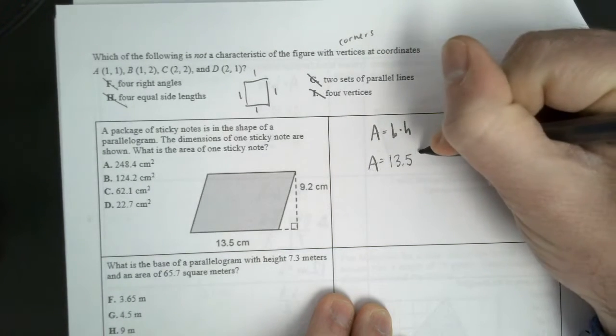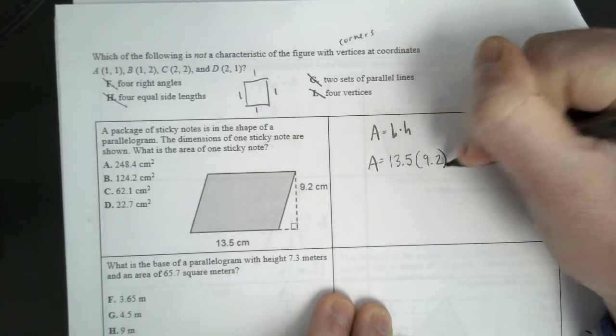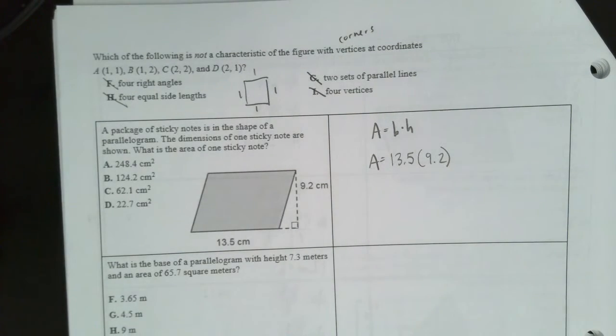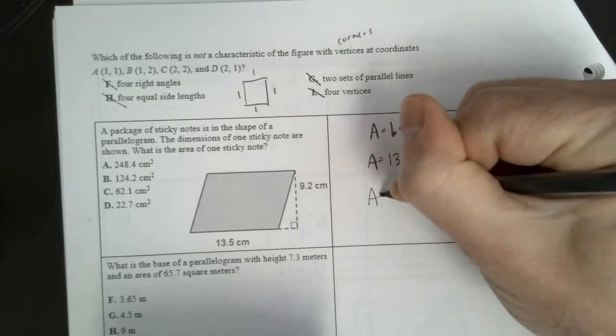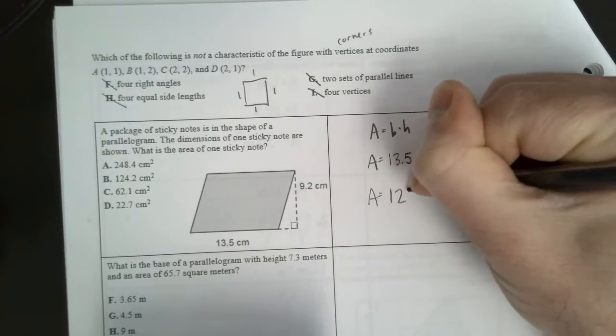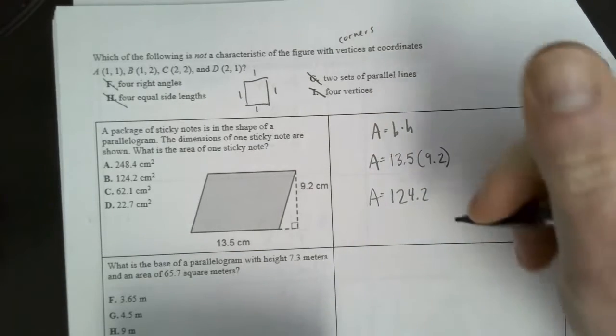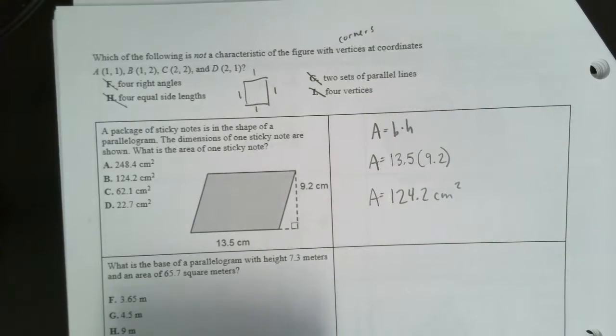13.5 times 9 2/10. Now, despite being a pretty good multiplying person, I don't know if I can do that one in my head. I could probably get pretty close. It's going to be around 127 probably. Let's see. I guess I could have looked at the choices to see where it would be. So when I multiplied with the calculator, I got 124.2 centimeters squared.